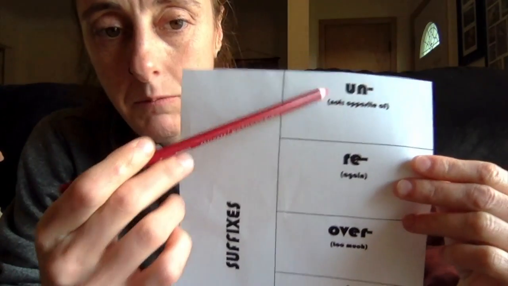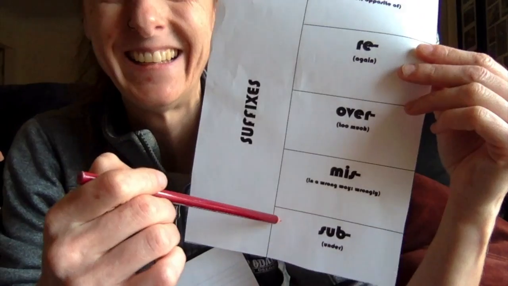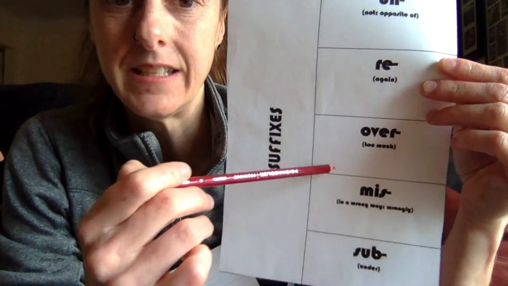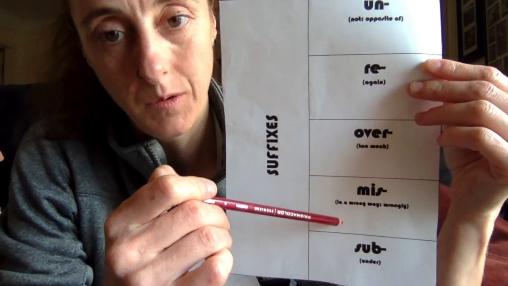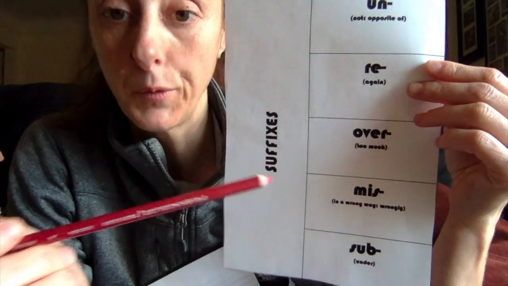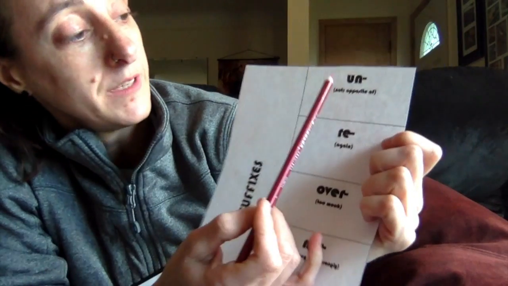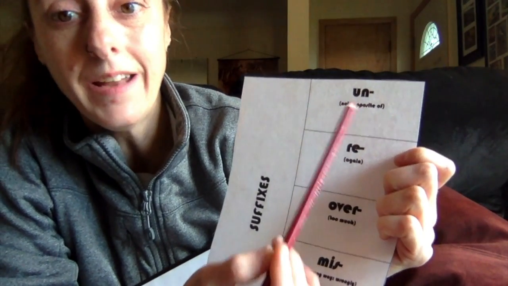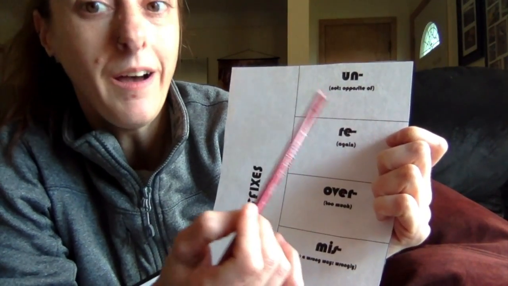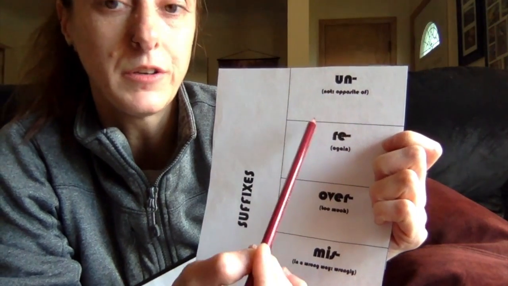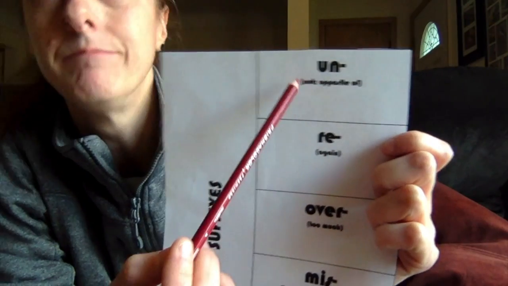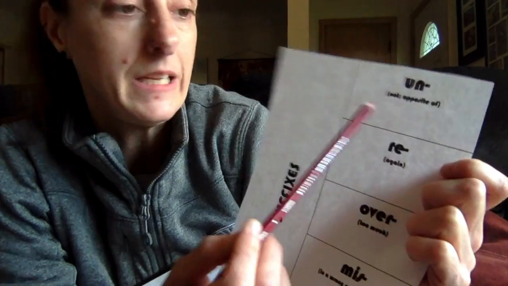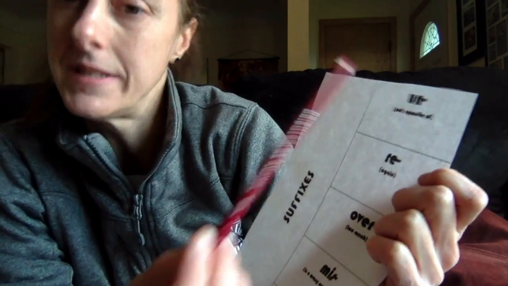I see prefixes. Prefixes go at the beginning of words, not the ends of words, to change the meaning of a root word. For example, unhappy: you put un at the beginning of happy to turn it into unhappy, and the prefix un means not or the opposite of.